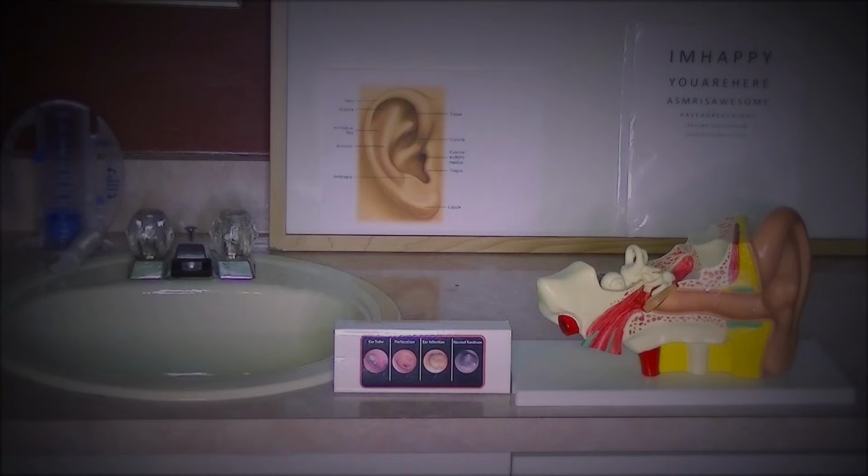Now we have the Rinne test. So I'm going to place the vibrating tuning fork on the base of your mastoid bone. And I want you to put your finger up when you can no longer hear it. Can you still hear it? Okay, put your finger up when you can't hear it.